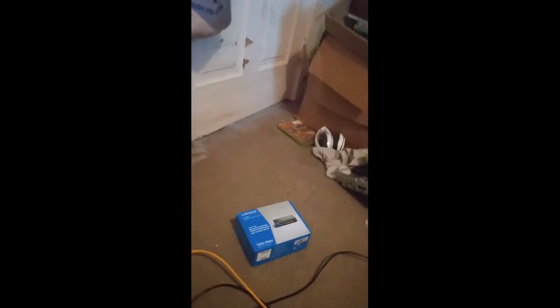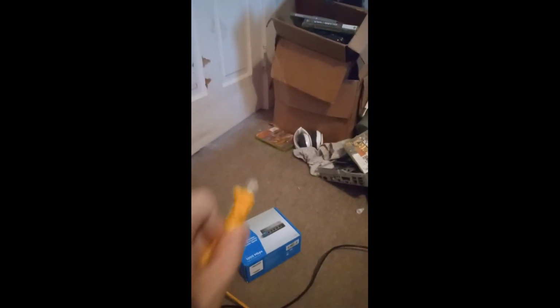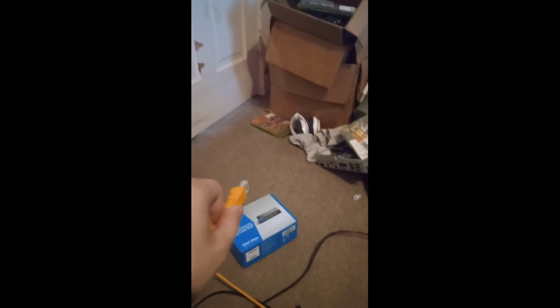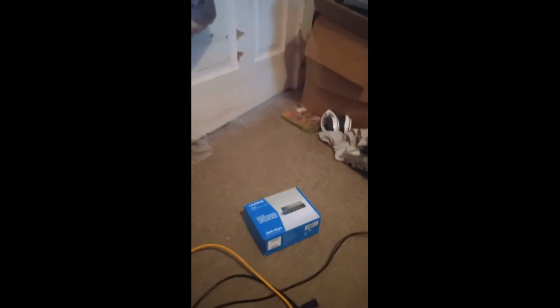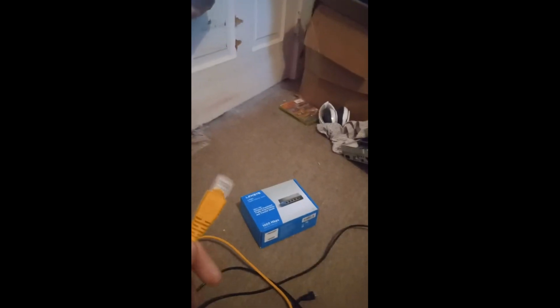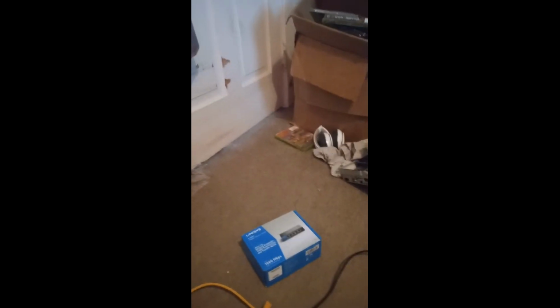But basically what you would do is take this cord and plug it into the back of your router or modem, whatever it be, to connect to the internet. In our case, we're talking about a PC, so give me a second while I go to my PC and I'll show you what I mean.